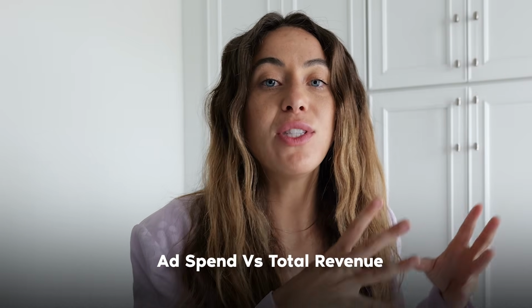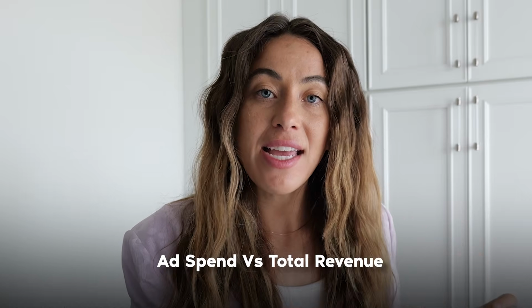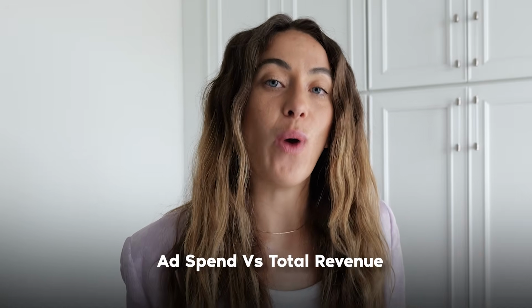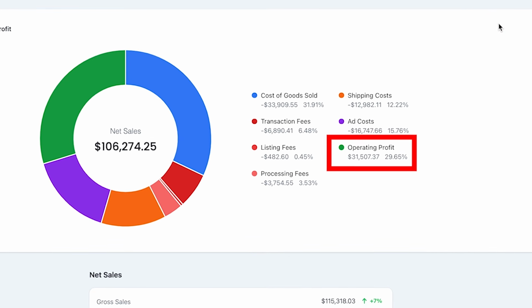And what we look at, and what all high-level shops actually care about, is not what the ad spent and what the ad made. We care about what the ad spent versus what was the total outcome of all of the money that came out of that listing. And this is how you can actually see whether or not your listing is profitable. But in order to do that, you actually have to know what your shop's profit is first, right? So inside of this profit tree dashboard, you can see exactly that.